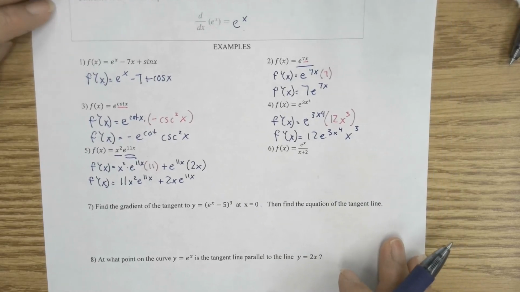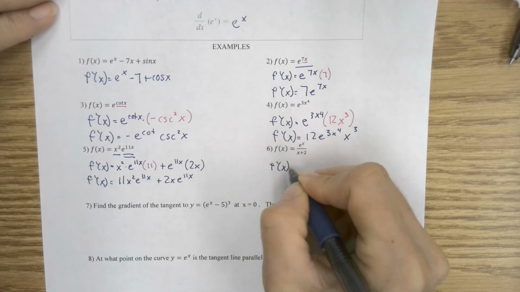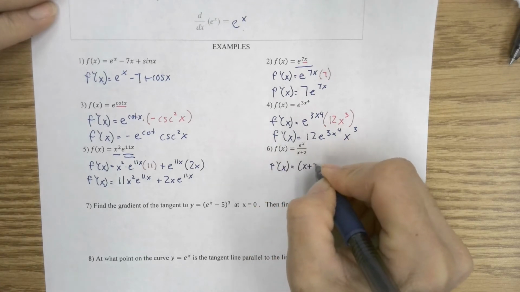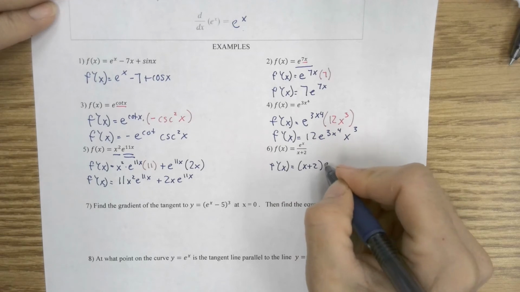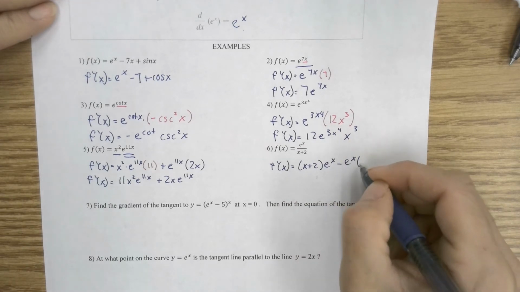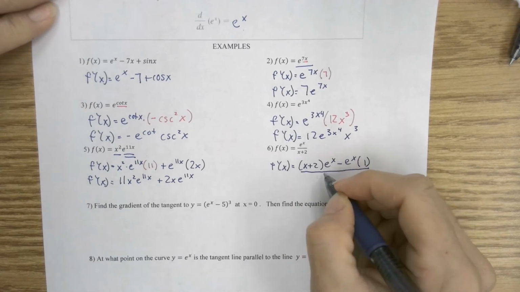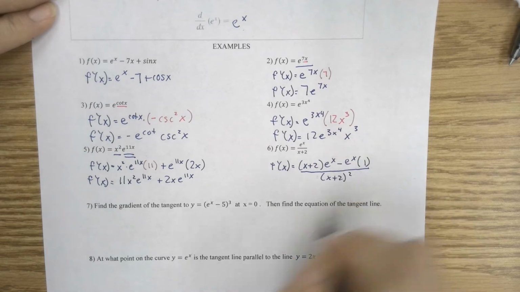All right, last example, number 6. We're going to use our quotient rule here. So low d high, so low is x plus 2, d high, derivative of e to the x is e to the x, minus high, which is e to the x, d low, so derivative of x plus 1 is 1, all over the denominator squared.